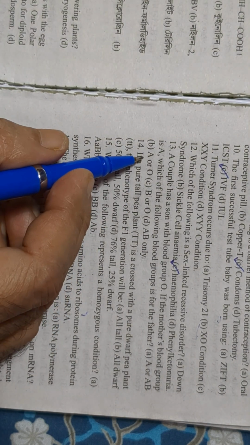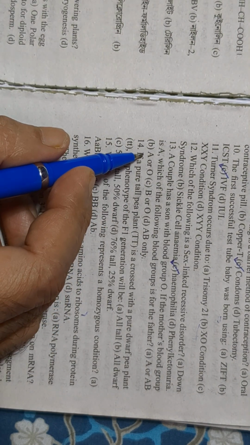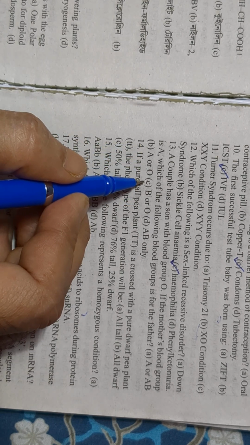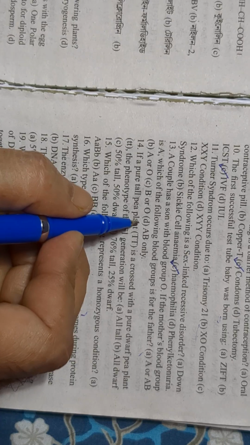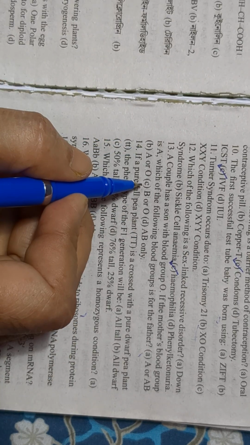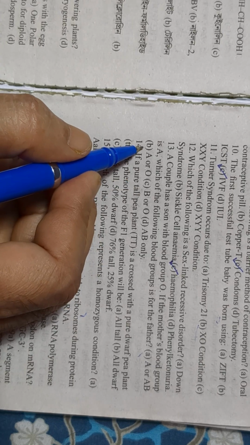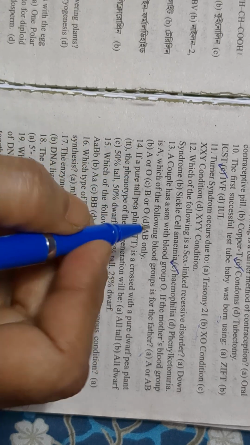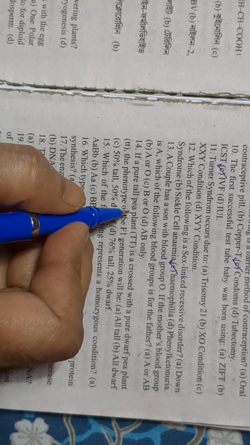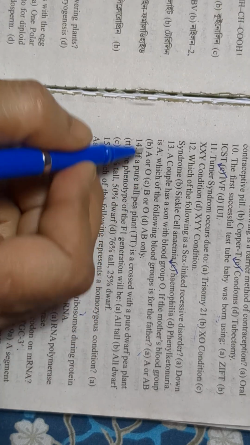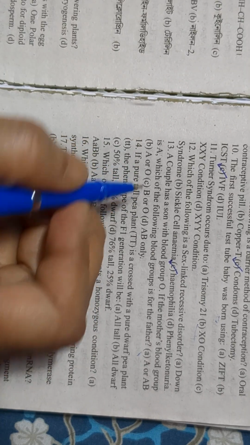The other would be A or O, B or O. I think B and C both are correct, but A and D are not correct. So I think B and C would be the correct answer. But the options are not in such a manner that I can show both answers are correct. So either of the answers is correct.